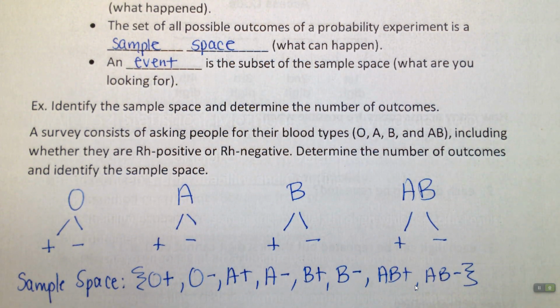So what happened? If we flip a coin 3 times, what are all our possibilities of what happened? If we're trying to figure out the blood types, what are all our possibilities? Nothing else can happen outside this. I can't have a C positive. I can't have a D negative. Because these are all my possibilities. This is my sample space.